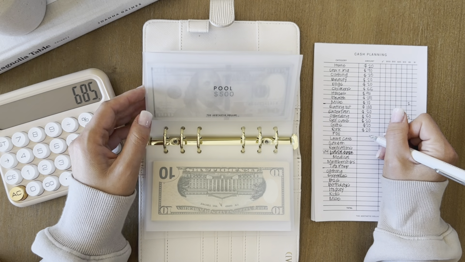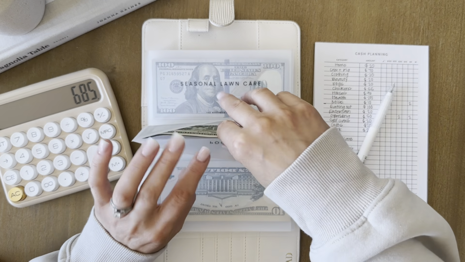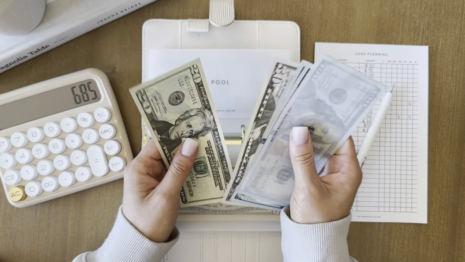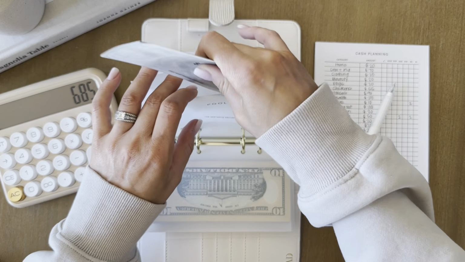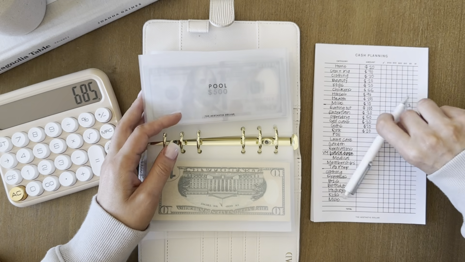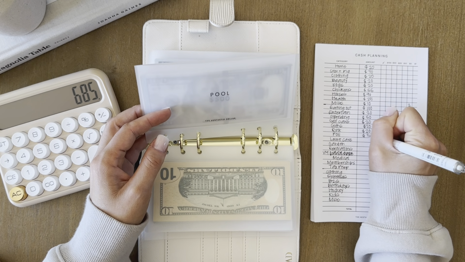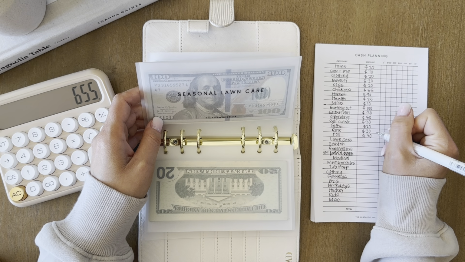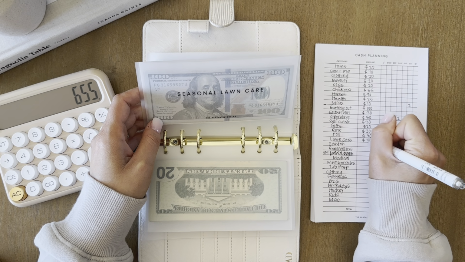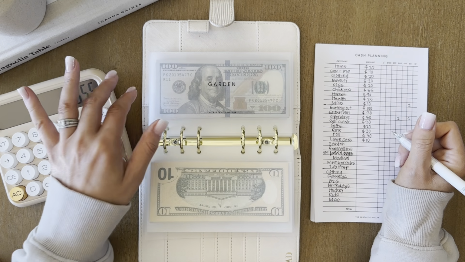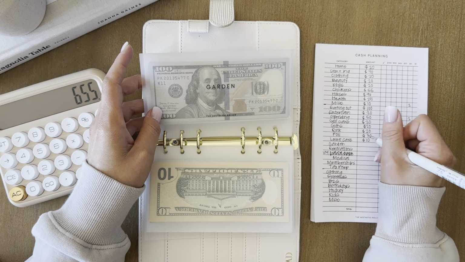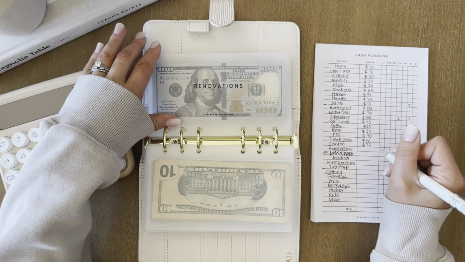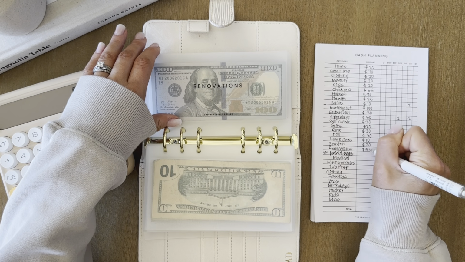Pool. Let's see how much we have in this one. 500, 600, 700, 850, 870. So let's actually do 30 here. Seasonal lawn care. We really don't need to do anything for that right now, so I'm just gonna do 10. Garden, I think I'm just gonna do 20 this week to make sure we have enough for everything else. Renovations is always, we just do $50 a week no matter what.